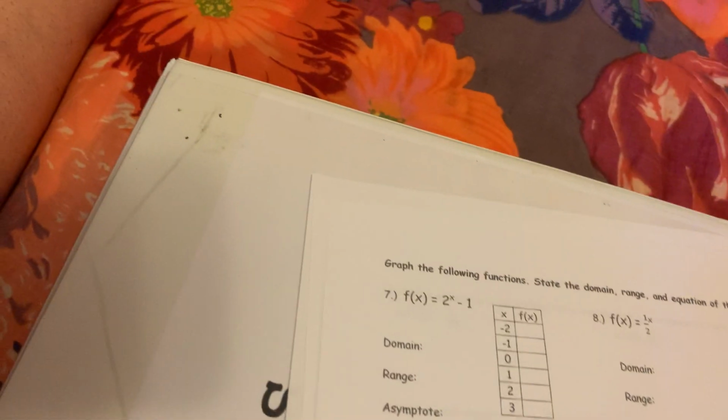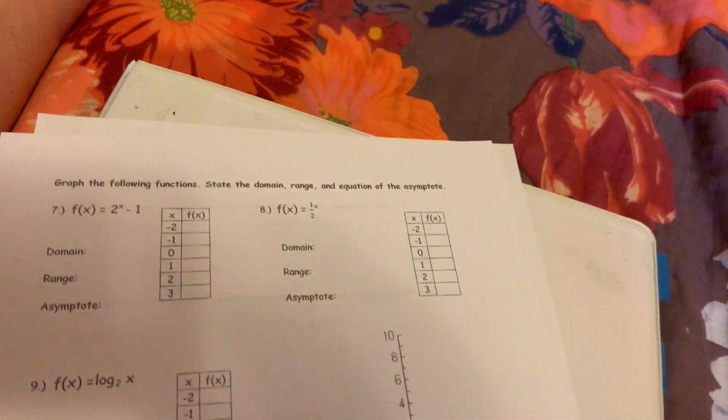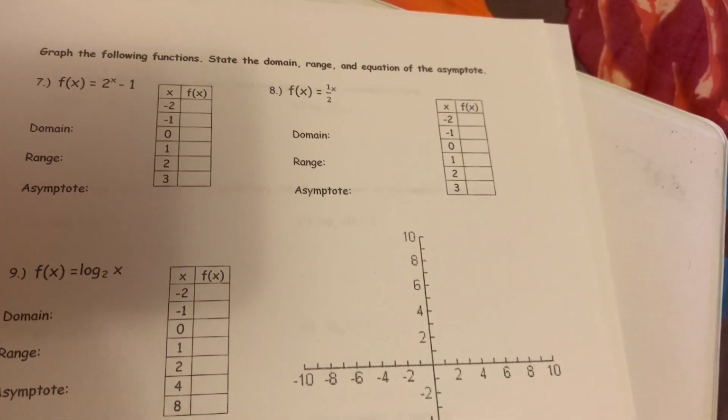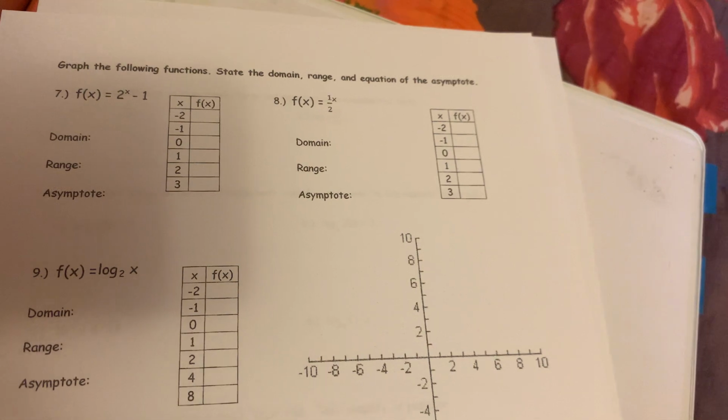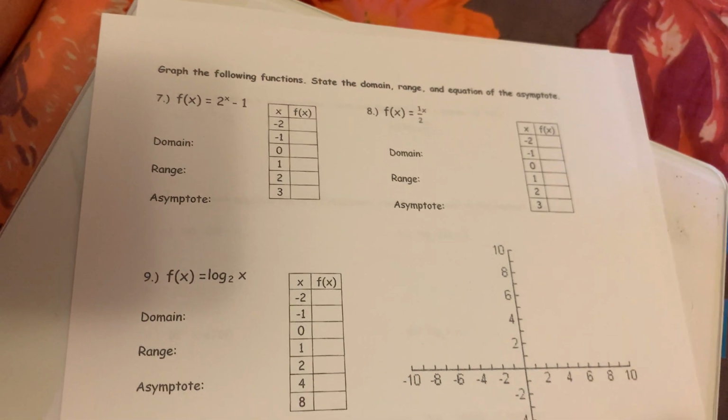So credit cards, for instance, that percentage just doesn't hit your credit card once a year, okay? That's monthly, but we're not going to get super into it. Just try to focus on what's on your review, and next year you will see logs and exponential functions again. Okay, so how do we graph them?